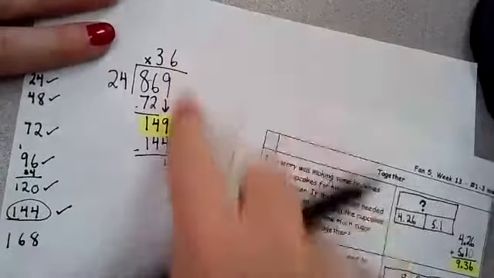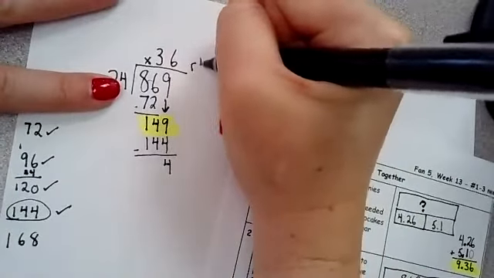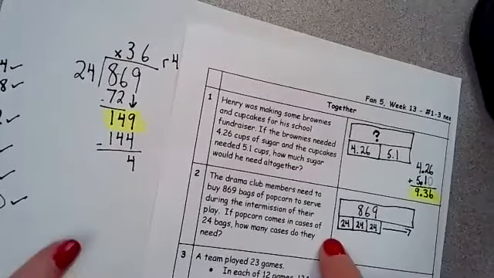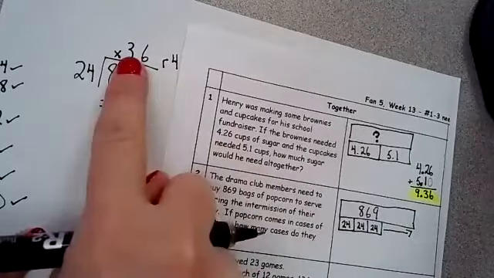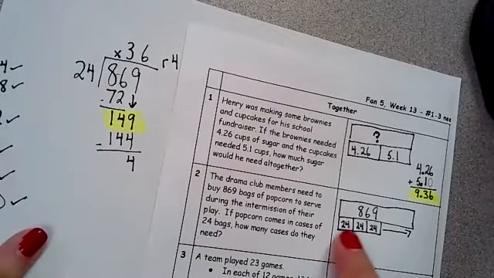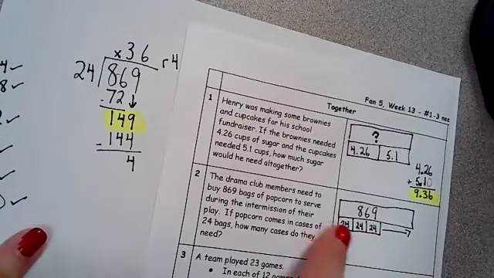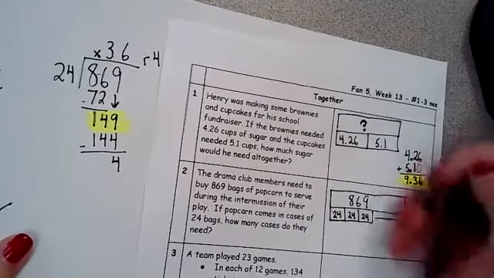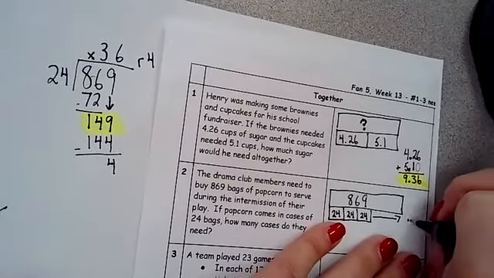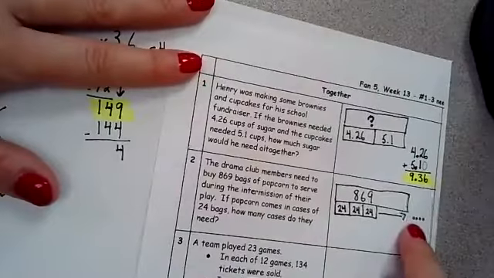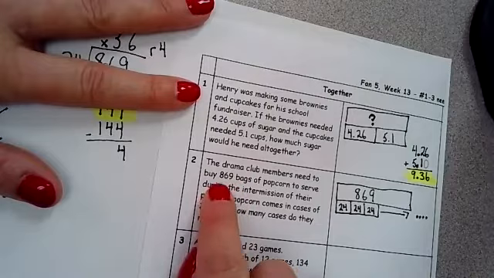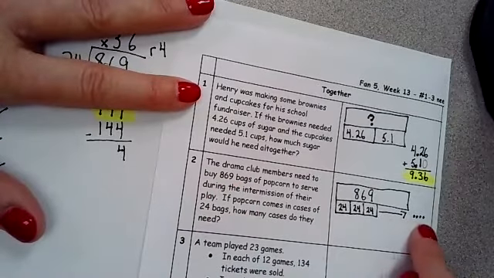Okay, so we've divided it correctly, and there is a remainder of 4 bags left over. So what that means is that you have 36 cases that have 24 bags in them. So 24, 24, 24, 24. If you went all the way down, you would have 36 cases that have 24 bags in each. But then you would have these 1, 2, 3, 4 bags that you still need, because you have to have 864 bags. You've got to have these 4 more.